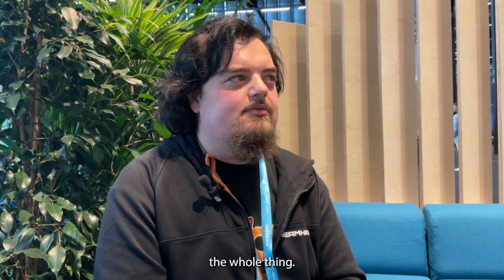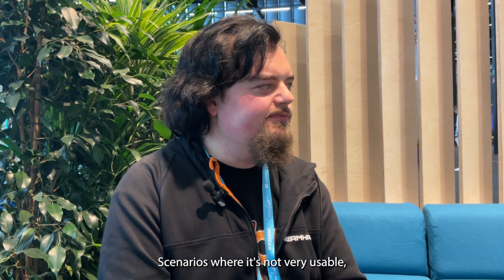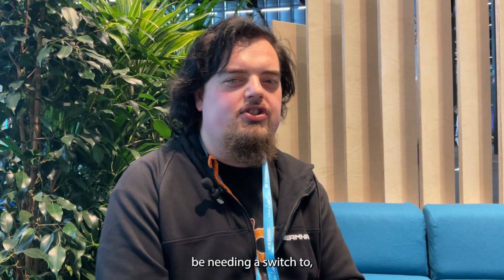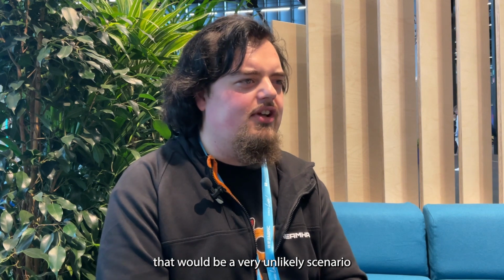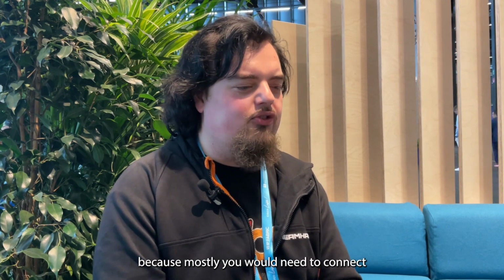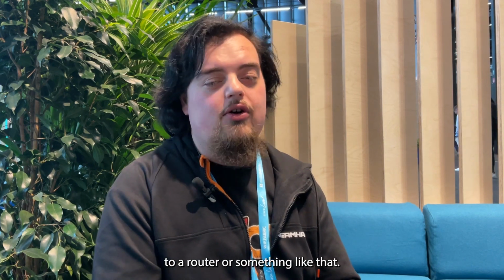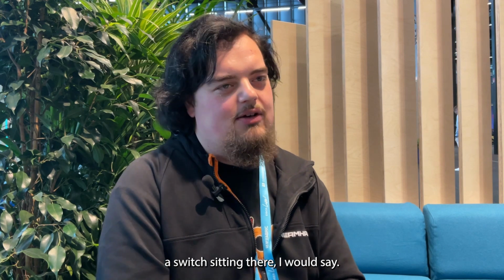Scenarios where it's not very usable, I can't really see a scenario where you wouldn't be needing a switch. It would be a very unlikely scenario, because mostly you would need to connect more than one device to a router or something like that, so you would need to have a switch sitting there.